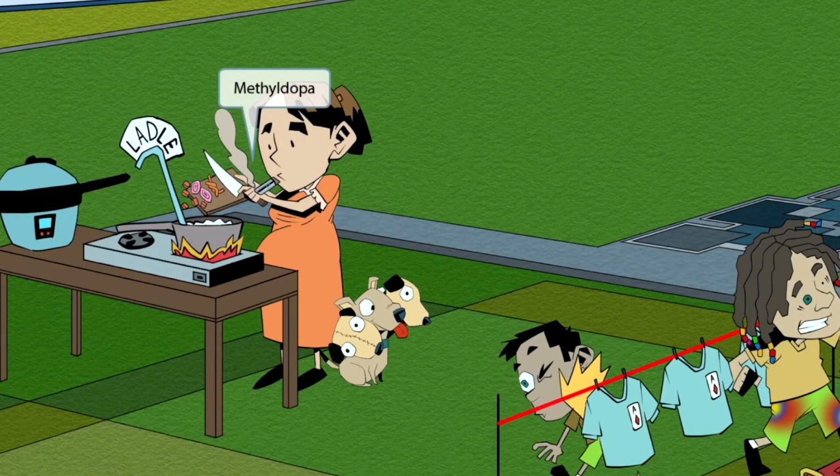Uh-oh, looks like the pregnant lady is engaging in some bad habits and smoking some dope with her rolled dope. Notice that the container for this rolled dope is metal. So this metal dope idea will be your symbol for methyldopa to help you remember that methyldopa is used in the treatment of hypertension during pregnancy.